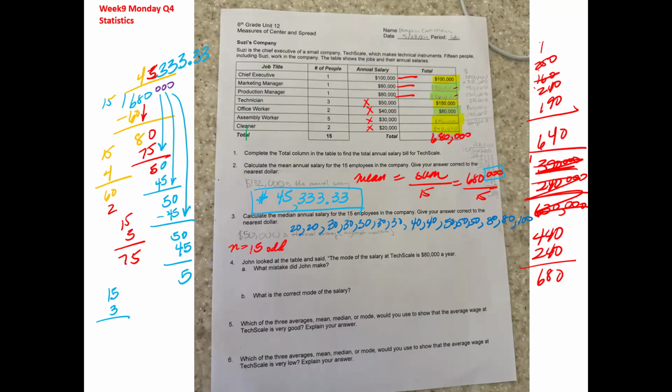So what's that middle number? Let's see. 1, 2, 3, 4, 5, 6, 7. And the reason I did 7 is because if I do 15 divided by 2, you know, 7 times 2 is 14, right? That extra number is going to be in the middle. 1, 2, 3, 4, 5, 6, 7. So what's the number in the middle? 40,000.